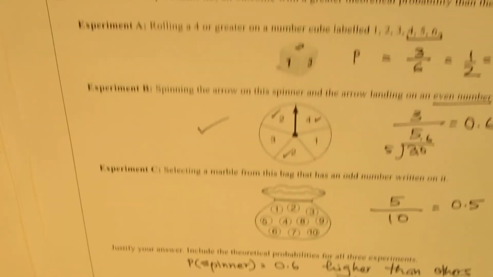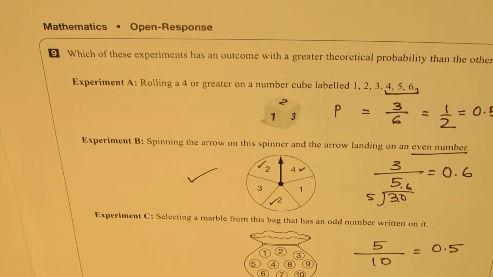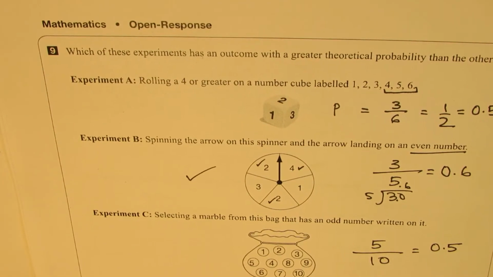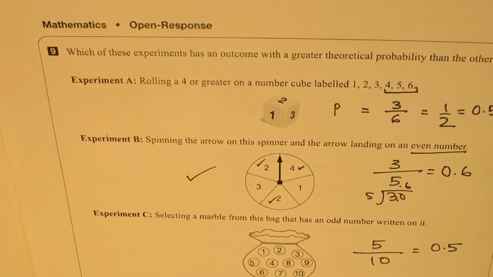right? So that is how we are going to answer our open response questions. So I hope this concept is clear. So you have to provide reasons for whatever you do. That is very important. Let's move on and take the next question now.